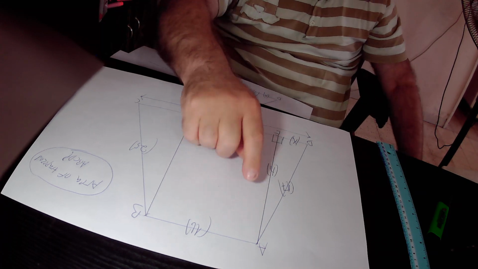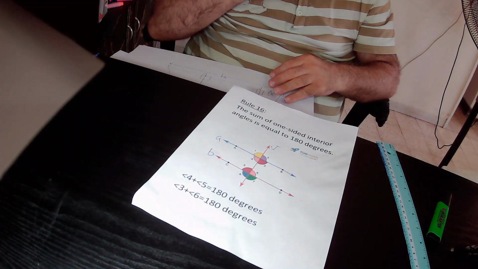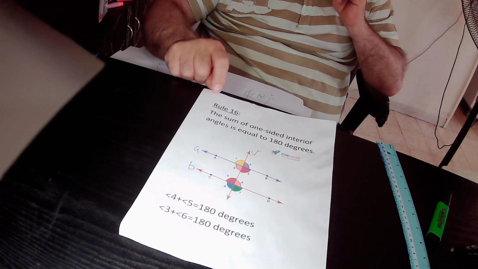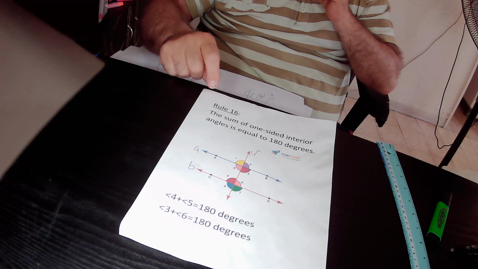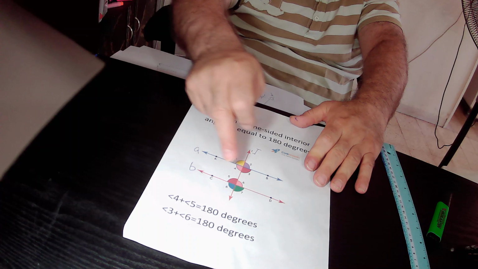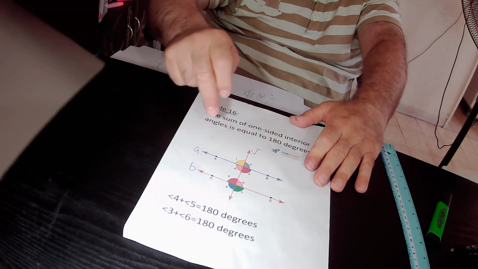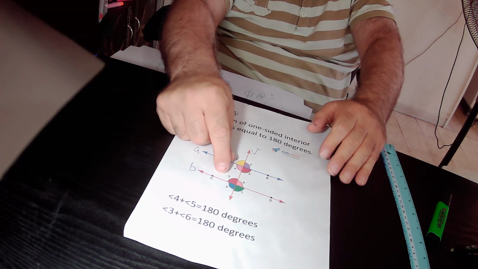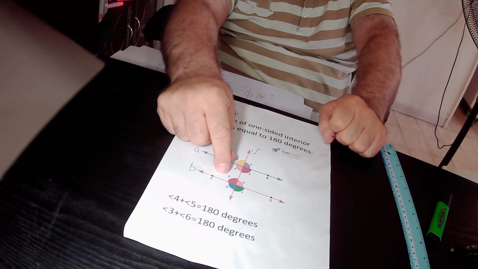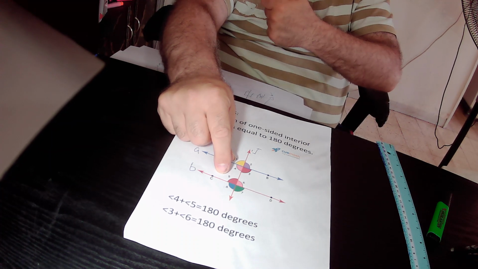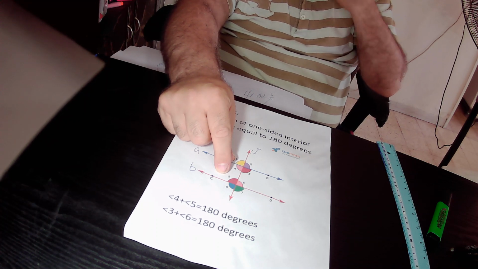So let's quickly look at rule 16. According to rule 16, the sum of one-sided interior angles is equal to 180 degrees. In the drawing, we have line A that is parallel to line B, and we have line I that cuts the two parallel lines A and B. Those two angles are both defined as one-sided interior angles, and therefore according to rule 16, the sum of those two angles is equal to 180 degrees.